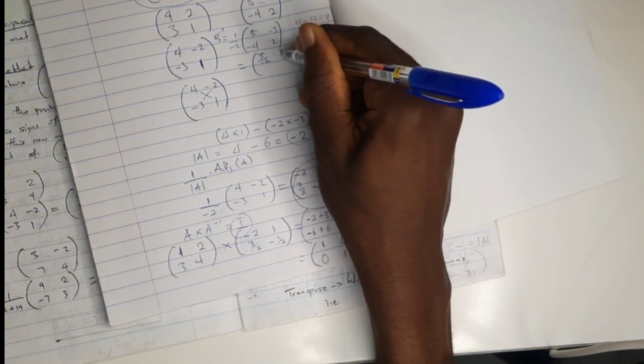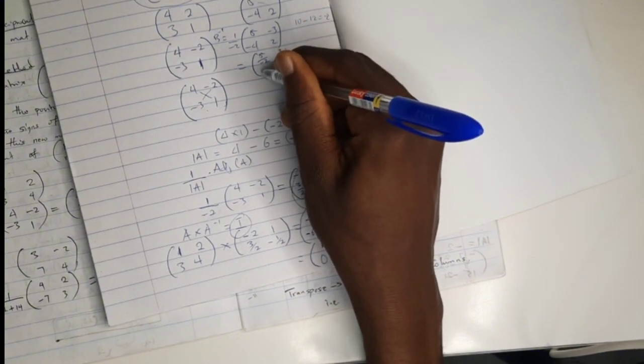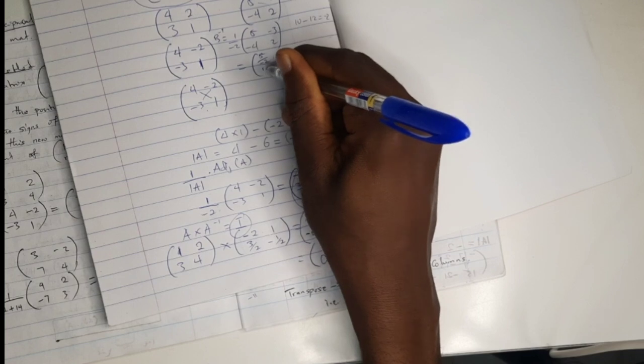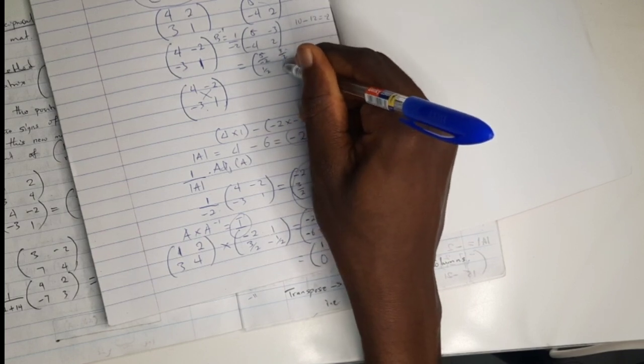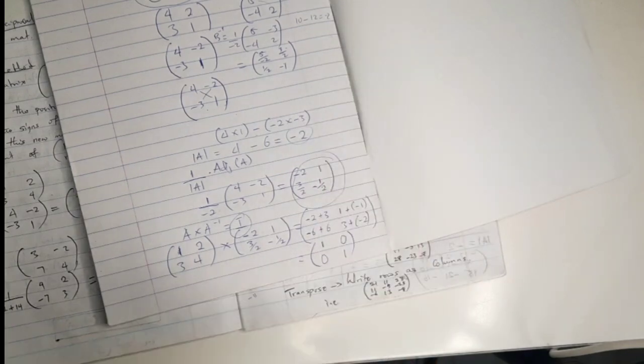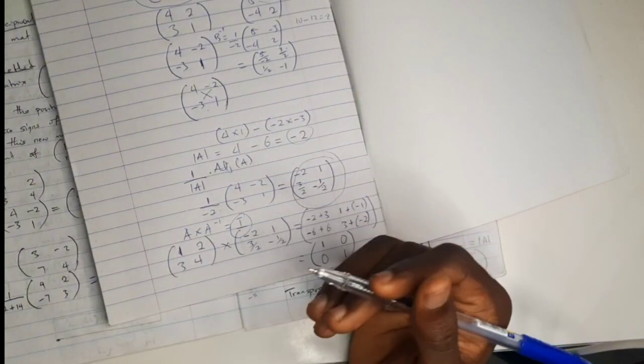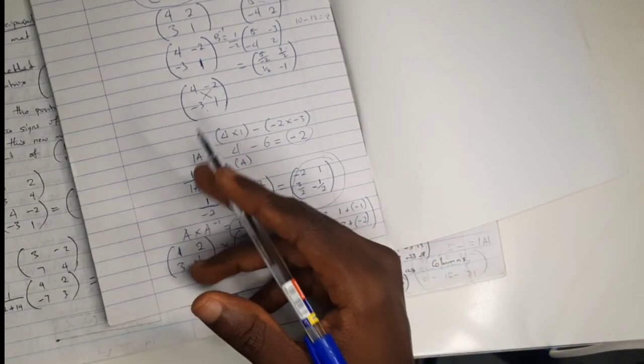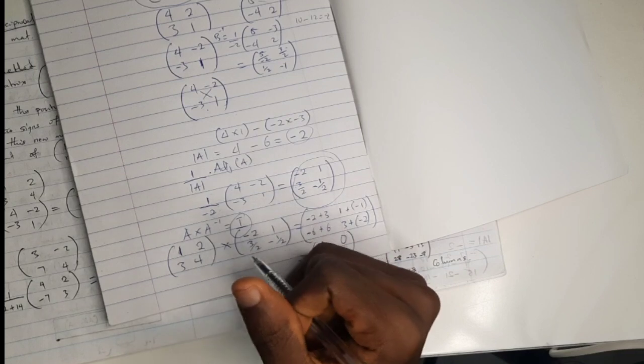We have 3 over 2. We have 1 over 2 over here. Then we have -1 over here. And this is the answer. So you can see how quick that was. And that's how you do it.